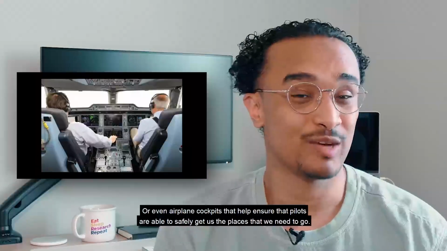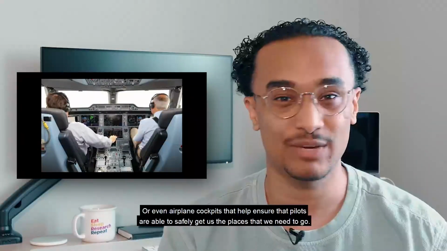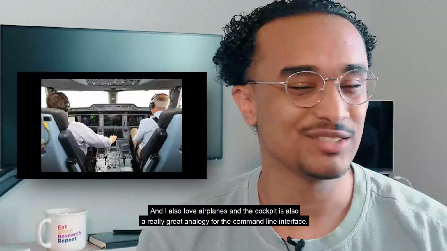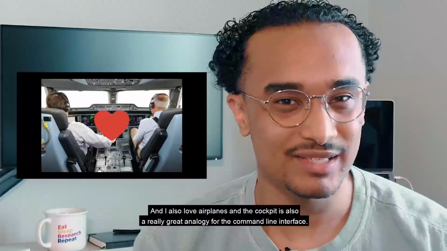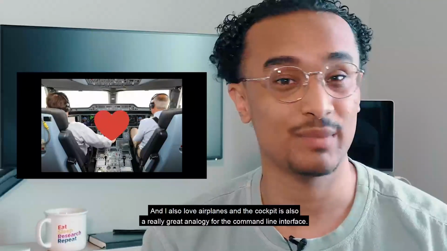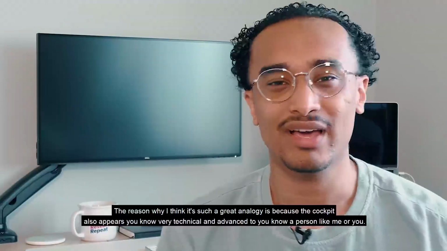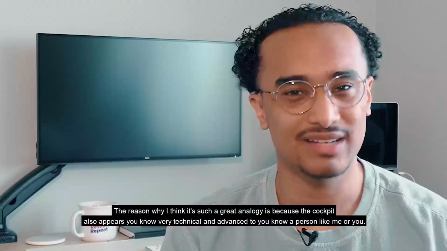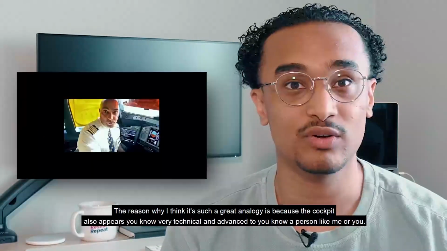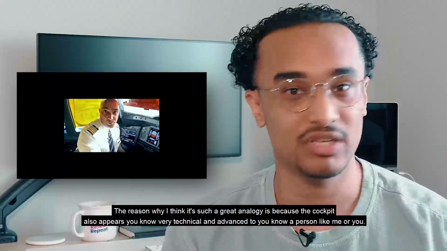Or even airplane cockpits that help ensure that pilots are able to safely get us to the places that we need to go. And I also love airplanes, and the cockpit is also a really great analogy for the command line interface, so I'll continue to reference it throughout this talk. But the reason why I think it's such a great analogy is because the cockpit also appears very technical and advanced to a person like me or you.